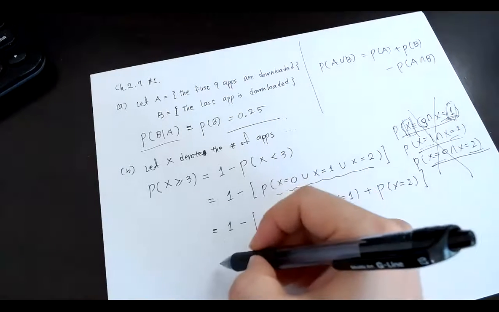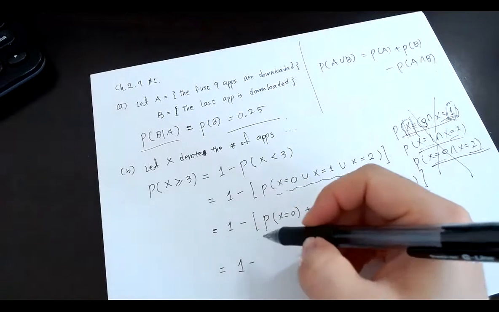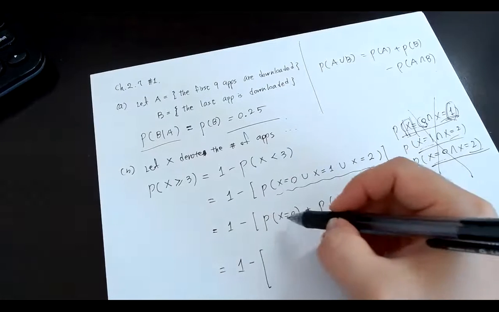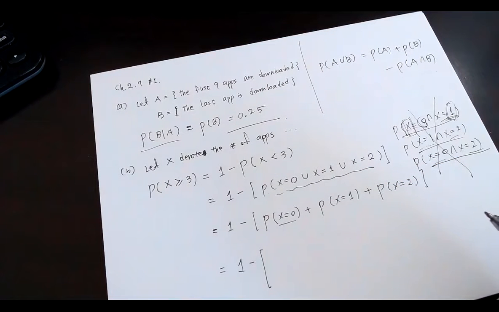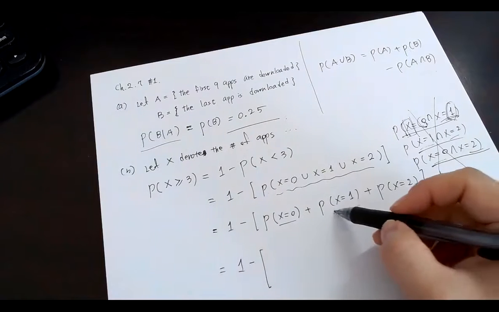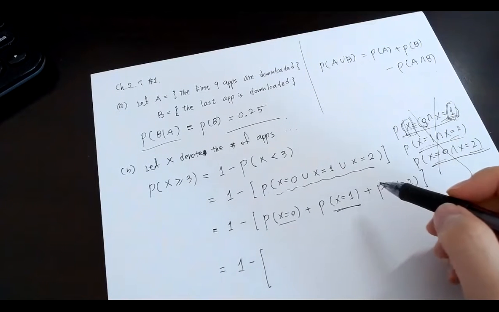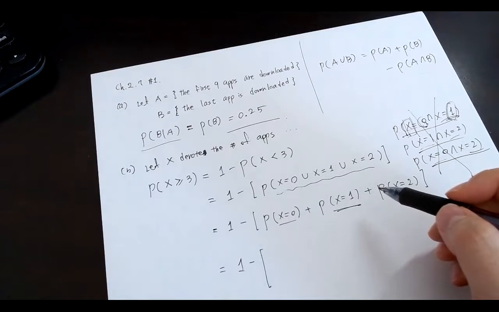That is equal to 1 minus, okay, x equals 0. But we also have to think about which app is downloaded. For x equals 1, which app is downloaded? First app, second app? There is an order, right? Each app has been labeled with a number, so we have to think about the order.